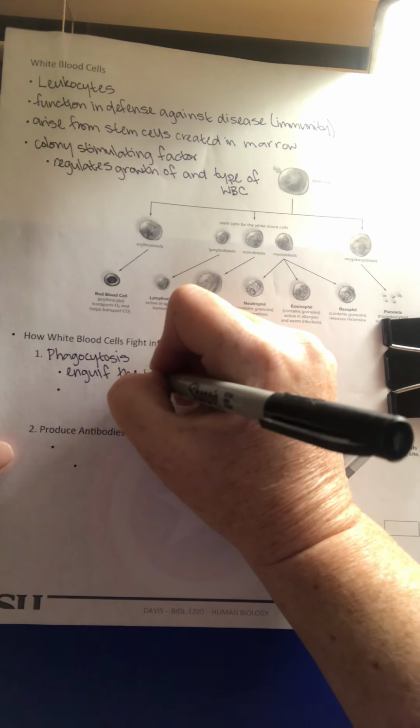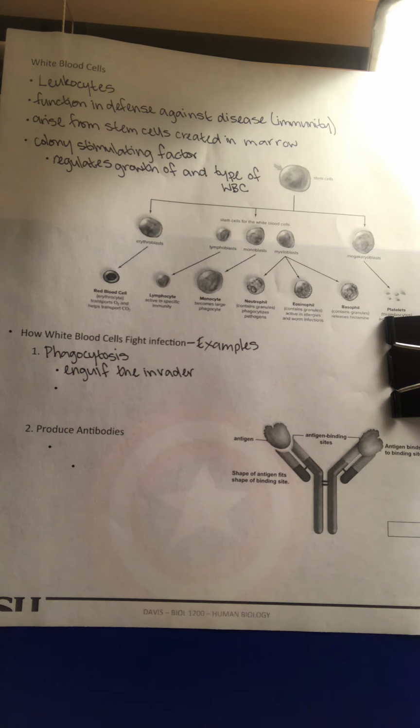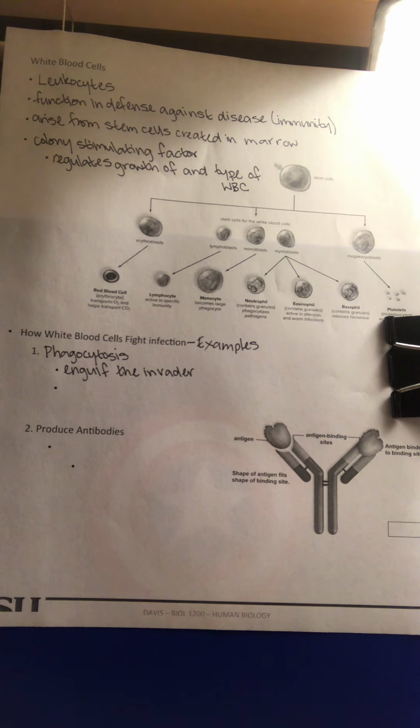I'm going to just put invader, because we can be dealing with viruses, bacteria, parasites, cancer cells, rogue proteins, toxins. The list of what our body can and does encounter is massive, to be honest. So I'm going to put invader because it kind of just says everything that doesn't belong here.